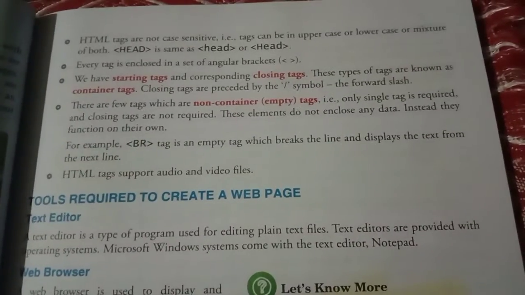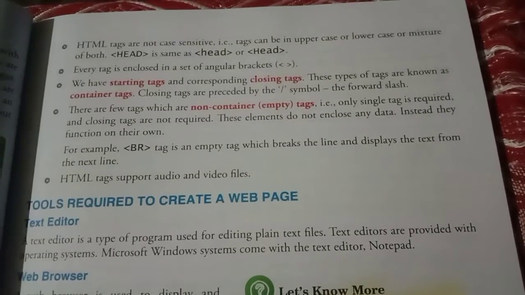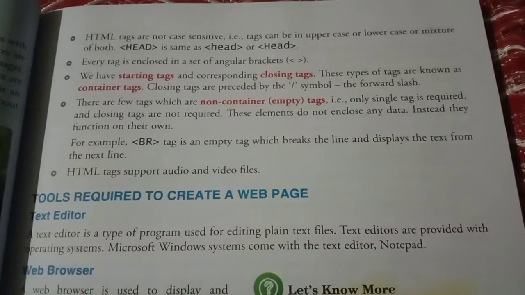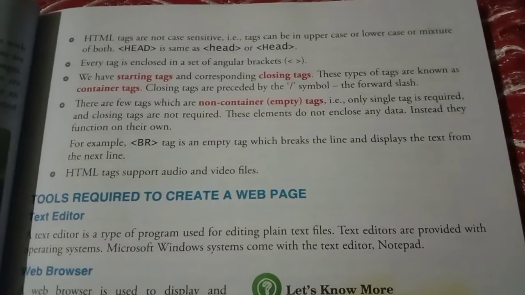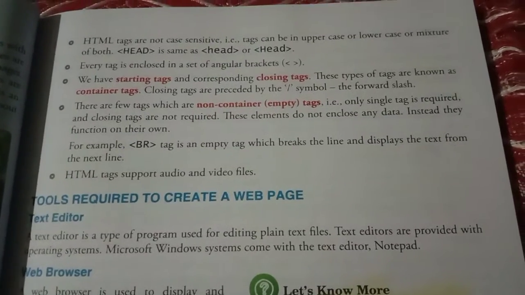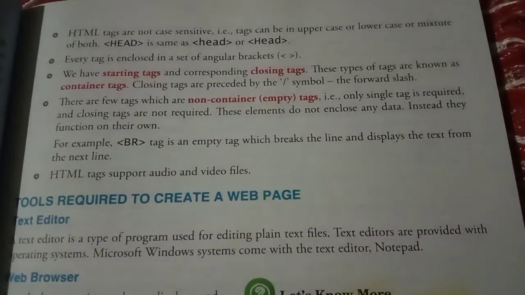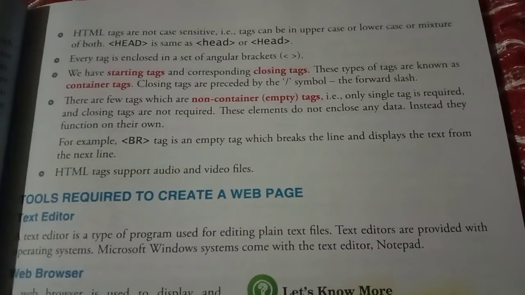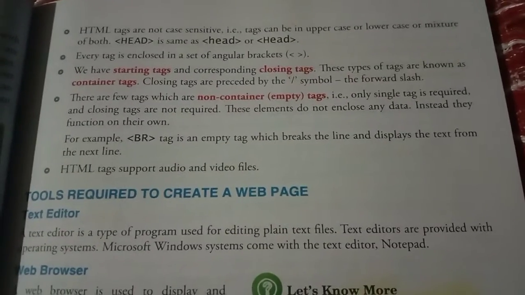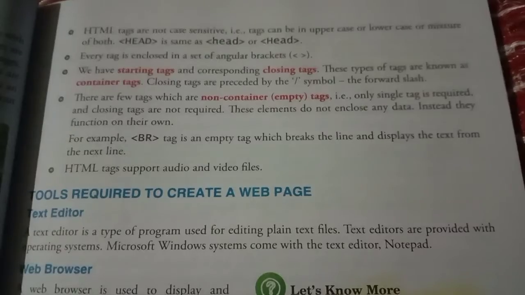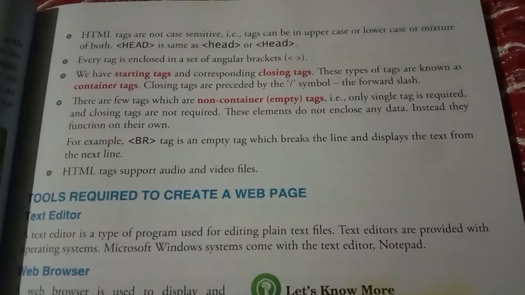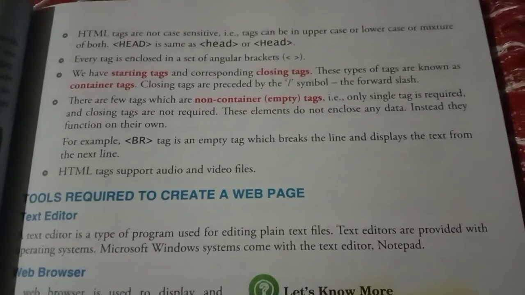And those tags which don't have a closing tag are called non-container, empty tags. We have a starting tag and a corresponding closing tag. These types of tags are known as container tags. Closing tags are marked by a slash symbol, the forward slash.